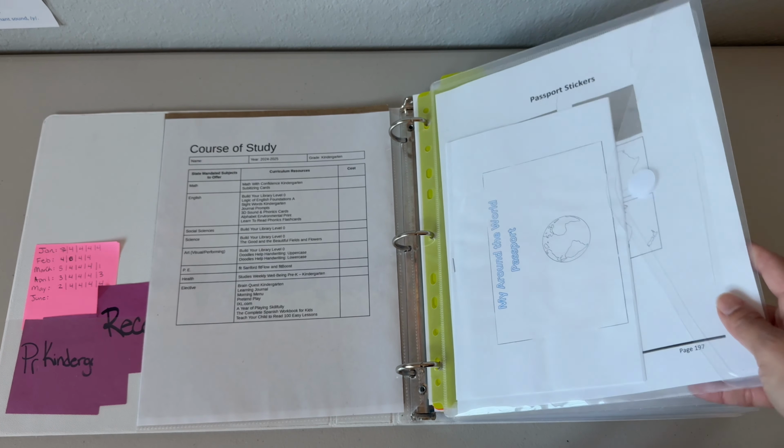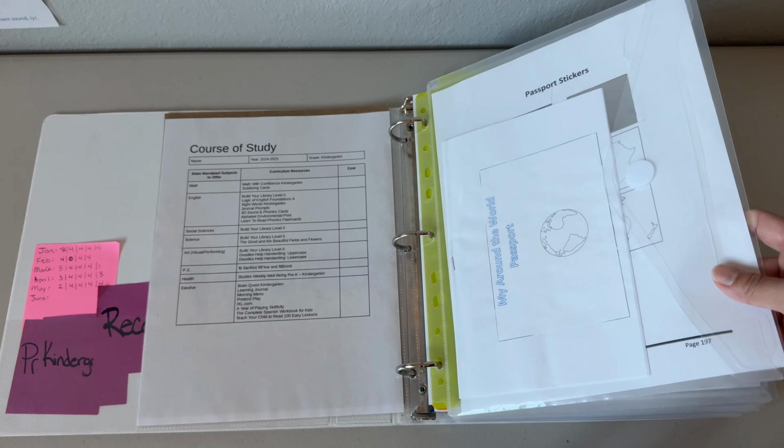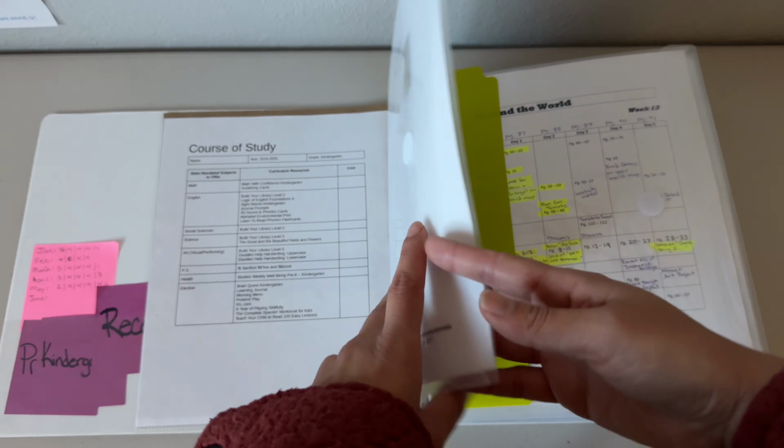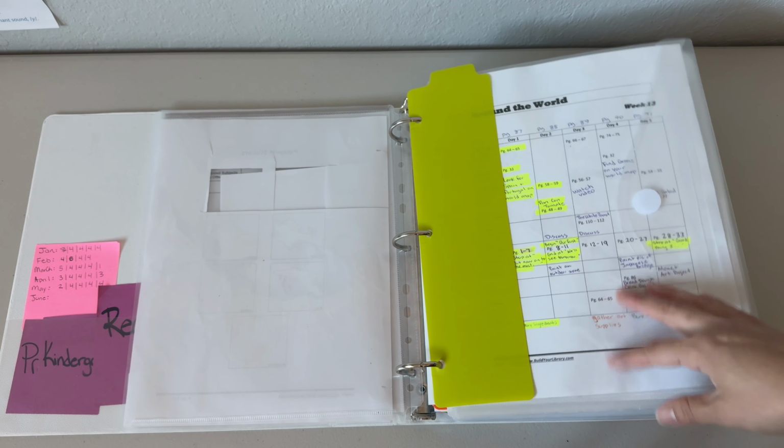Our curriculum, Build Your Library, does have a little passport that we're working on. So I also have it here. I just felt it was easier instead of stuffing it each week. So I have this here and I just pull it out.